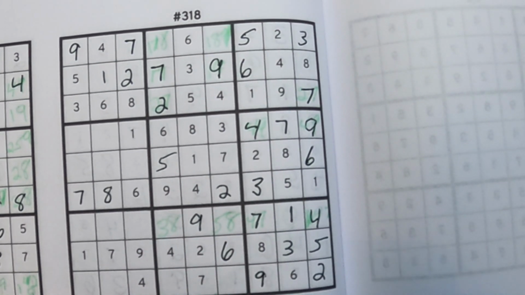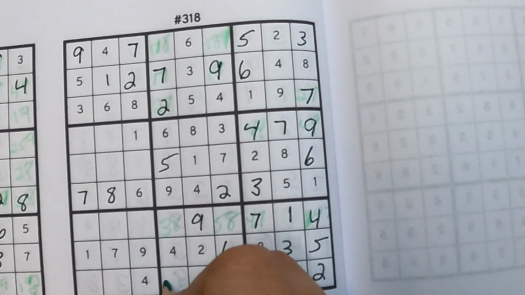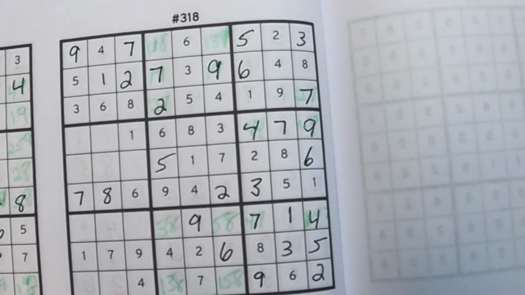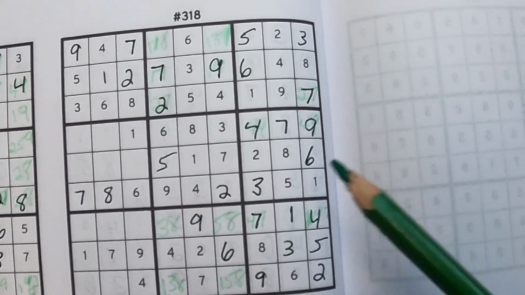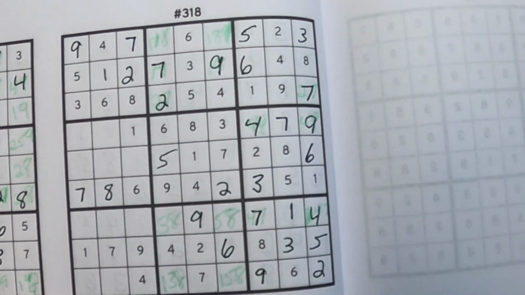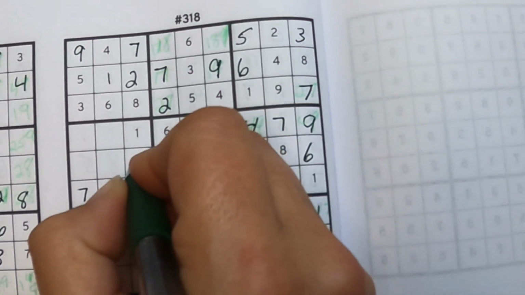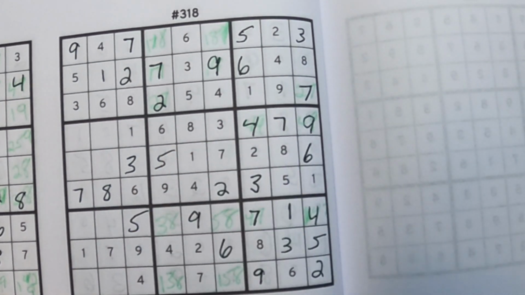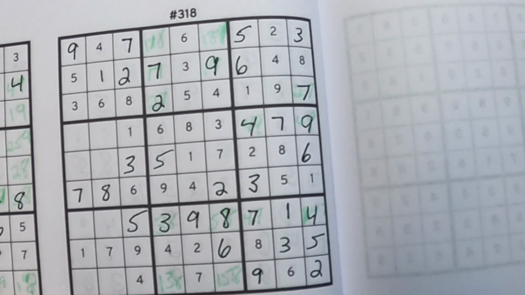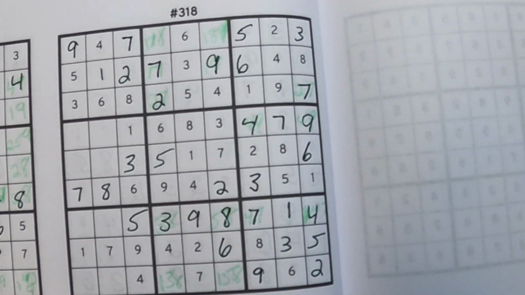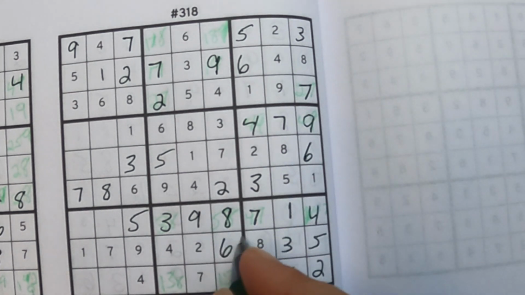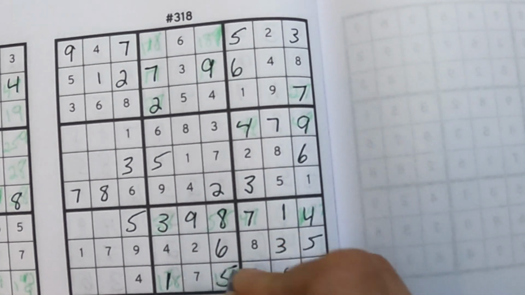5 here, so 1, 3, 8. 3 here, so 1, 5, 8. For this column, looks like we're missing 3 and 5. We've got a 5 here, so 3, 5. That 5 makes this our 8. That 8 makes this our 3. So that 3 and 8 makes this our 1, and that makes this our 5.